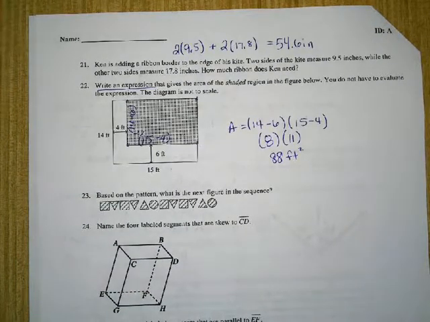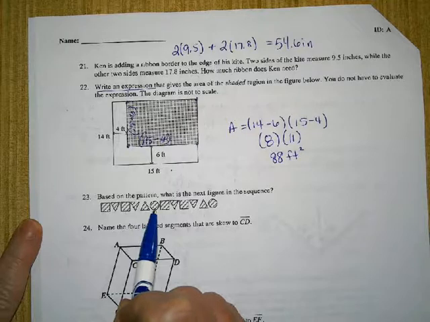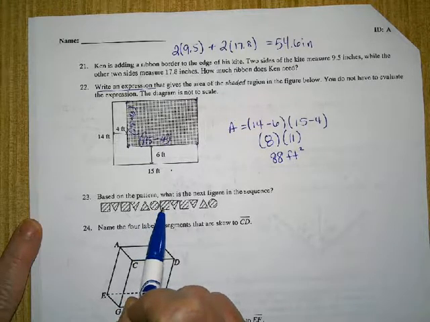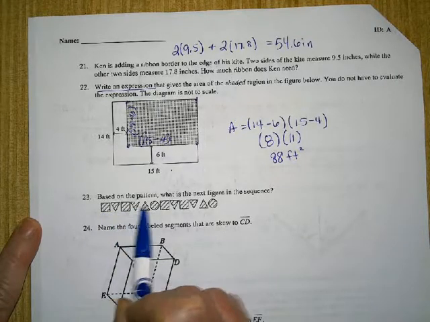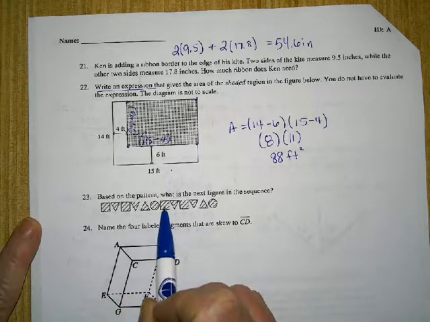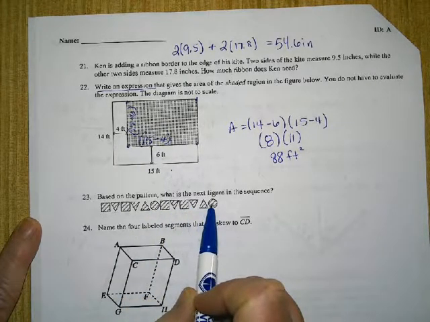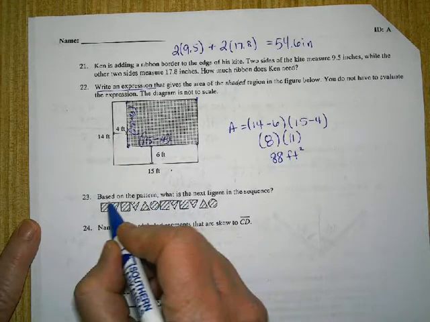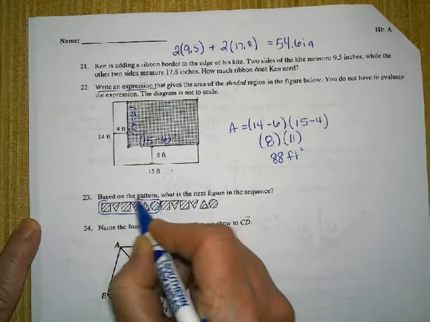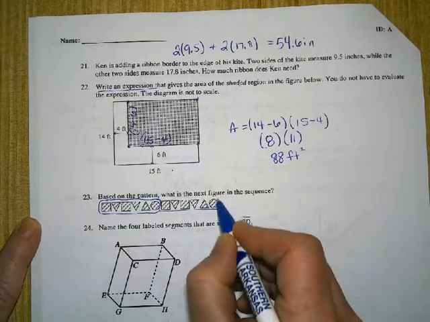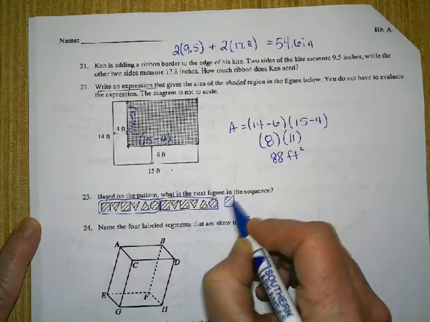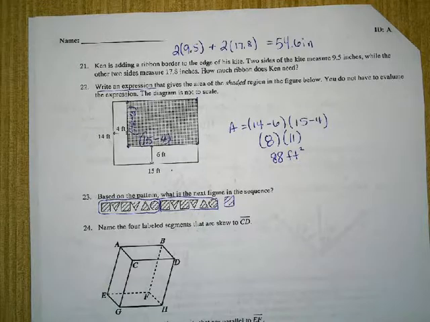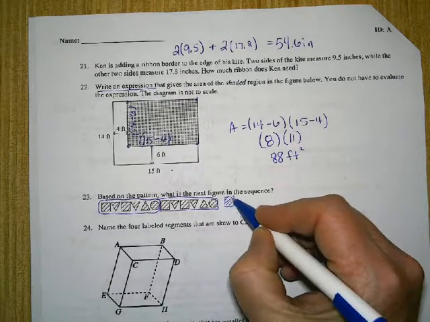Okay, based on the pattern, what is the next figure in the sequence? Okay, what do they do? What's the pattern here? Who can describe the pattern for me? Square, triangle, square, triangle, reverse triangle, circle. Square, triangle, reverse triangle, circle. So what do we think? We think that's one whole set, and this is another whole set. So what do we think would come next? Square, triangle. Okay, that's the picture they're looking for right there. Oh, you just want the next one? I wrote a whole other set. They just want that one.